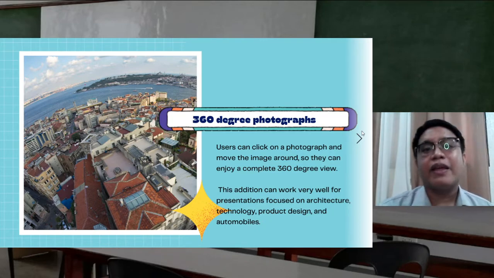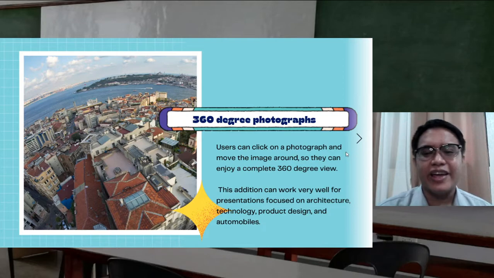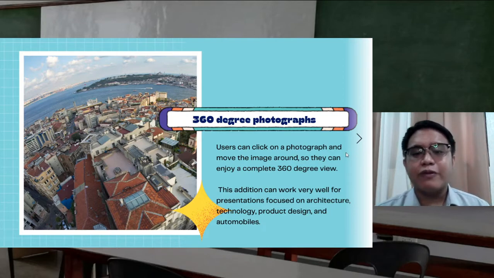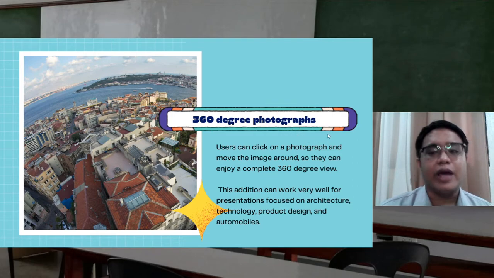Okay, the first time that technology went out, I was also surprised. Oh, look, a noise ani, uy, this is very nice, okay? This edition can work very well for presentations focused on architecture, mga buildings, technology, product design, and automobiles, okay? So, we have the 360-degree photograph.